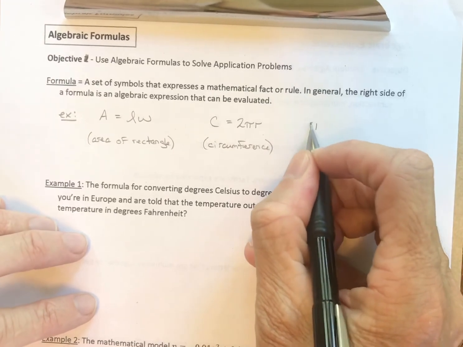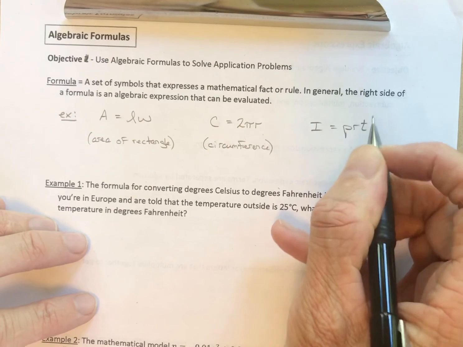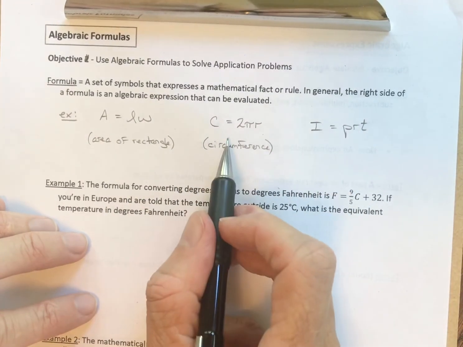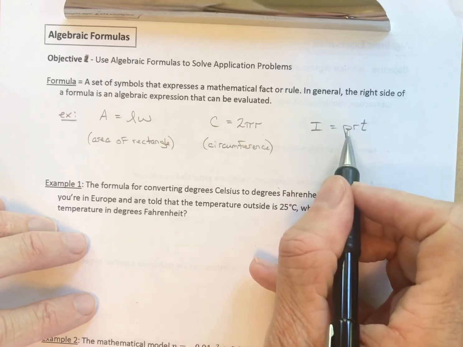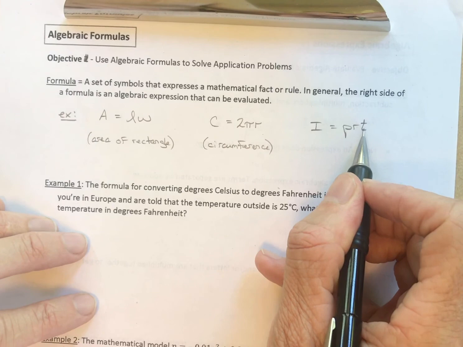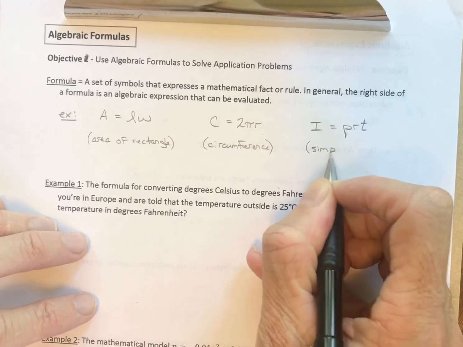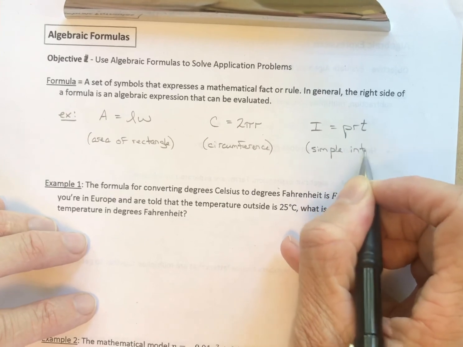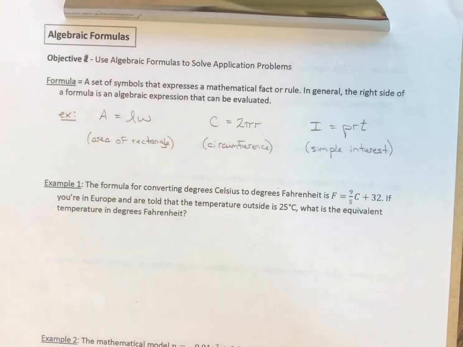I'll give you one more. How about I equals PRT? Not nearly as popular as these first two. This is the interest is equal to the principal times the rate times the time. This is the formula for simple interest. It's the formula that banks and other financial institutions use.